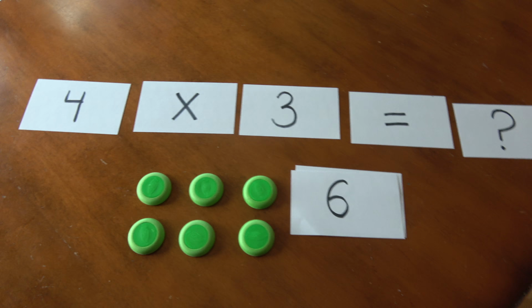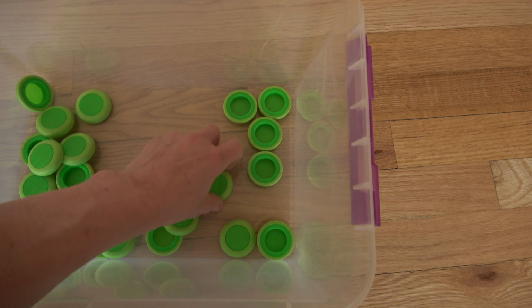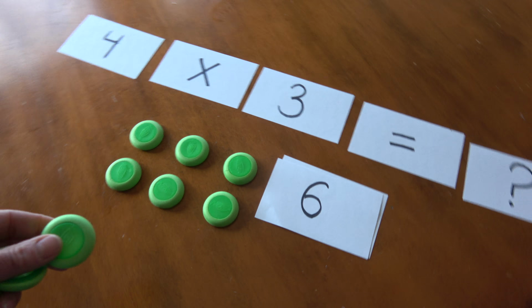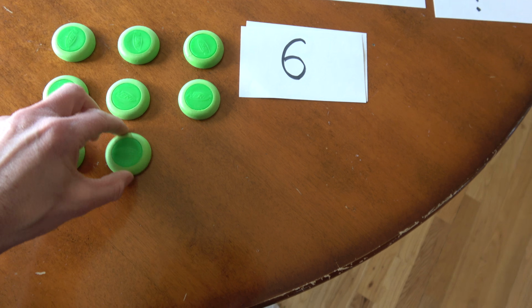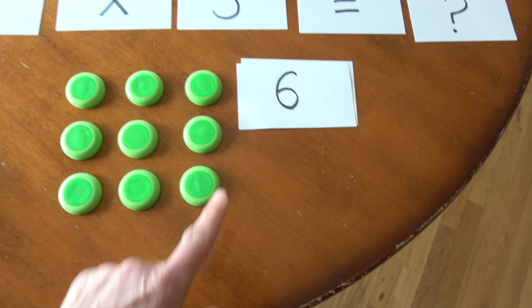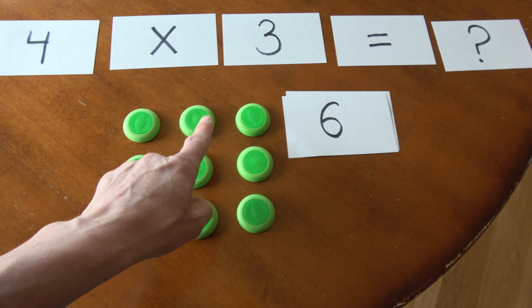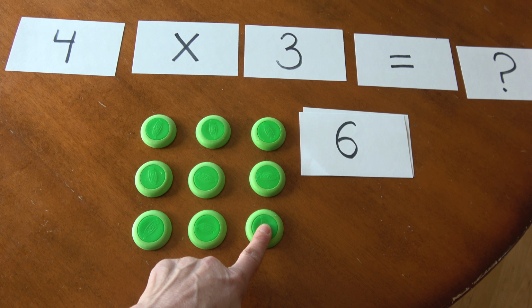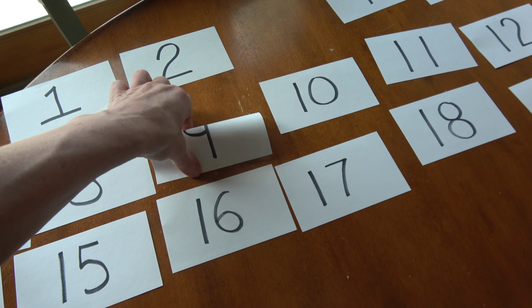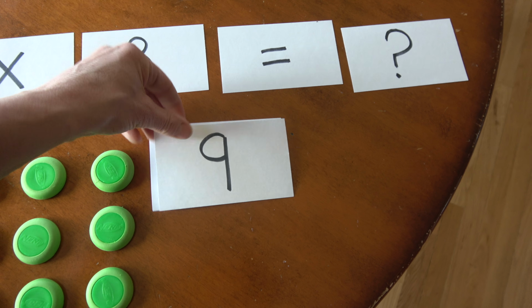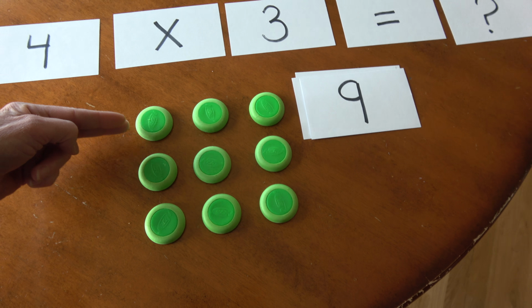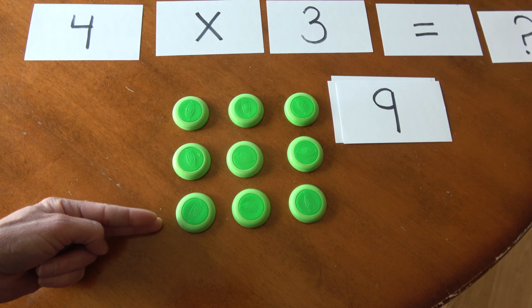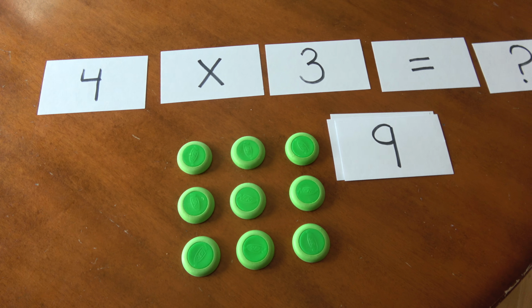So let's go make our third trip. 1, 2, and 3. I'm going to lay them out. 1, 2, 3. I had 6 before. 1, 2, 3, 4, 5, 6. Now I have 7, 8, 9. So I'm going to use my 9 card. I'm going to put it on top. Now I have 9. I've made 1 trip, 2 trips, 3 trips. Now I need to make my 4th trip.